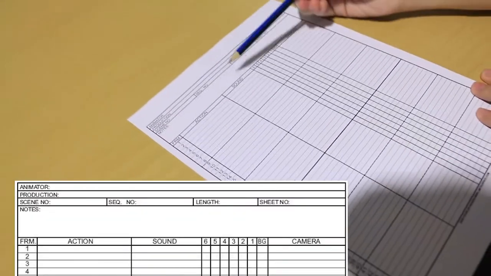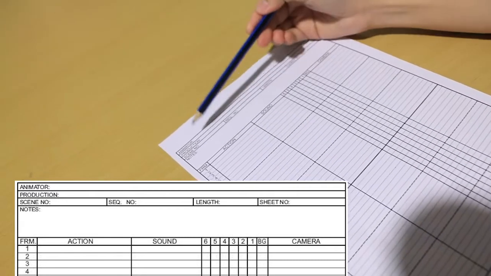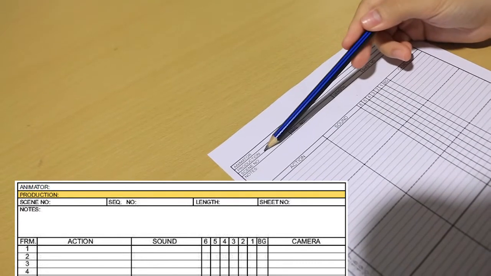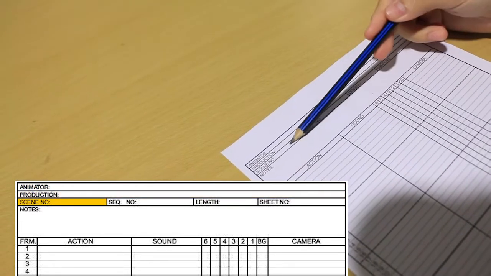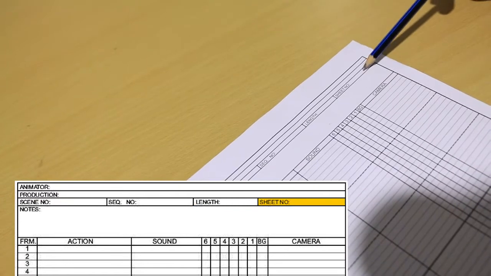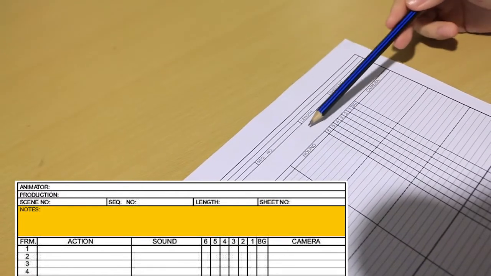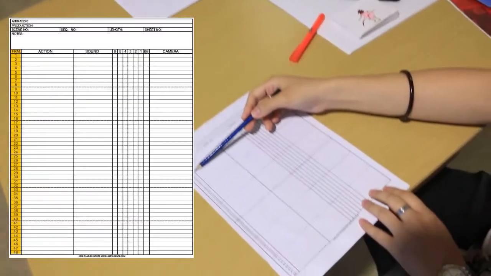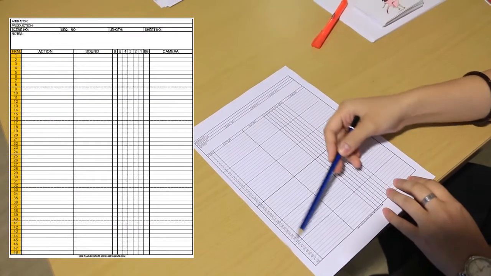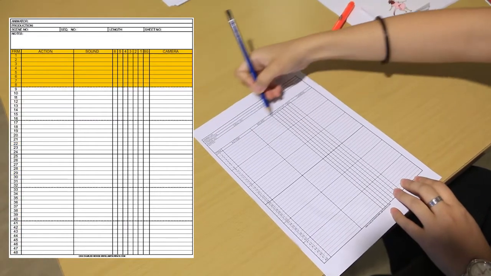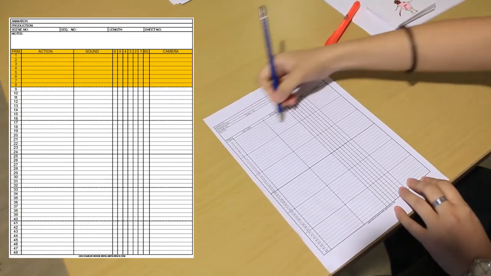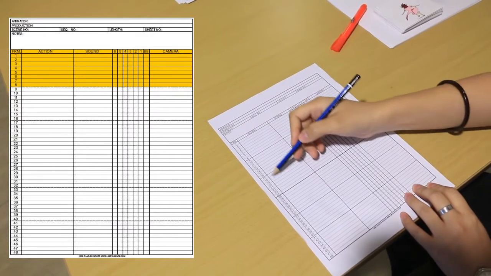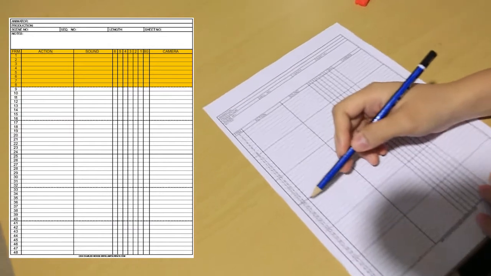As you can see from the cell animation sheet here, it comes with labels for the animator, meaning the name of the person who's going to do it, the production company, the team, scene number, sequence number, the length, sheet number, and any additional notes that you may want to write down according to the animation itself. Here, you can see the number of frames. Each row equals one frame, and every box has 8 frames. So every 3 boxes would be your 24 frames per second.